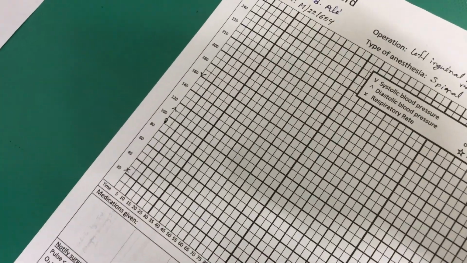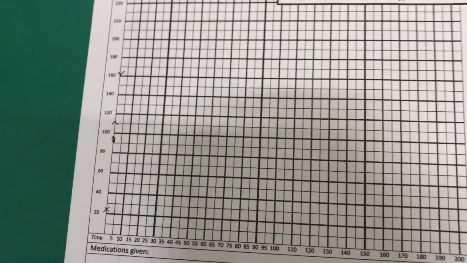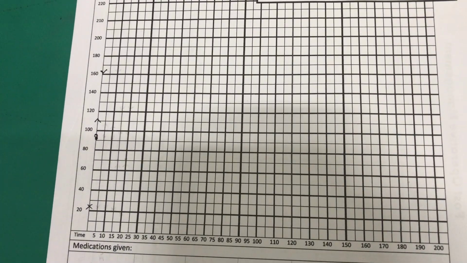Using the symbols we have already described, mark down the systolic blood pressure, the diastolic blood pressure, the pulse, the oxygen saturation, and the respiratory rate. From this point on, every 5 minutes you will record a new set of vital signs.